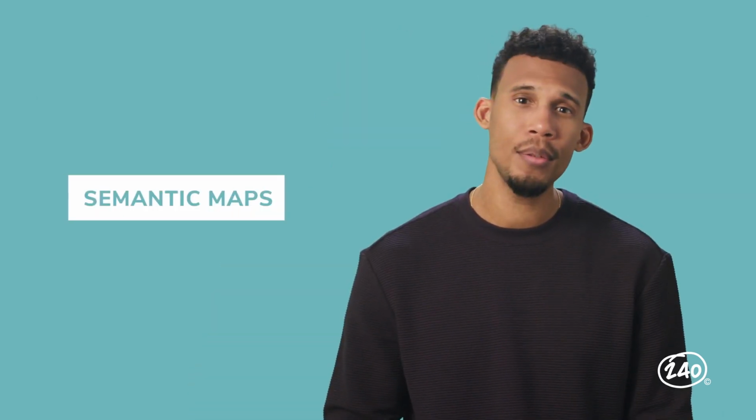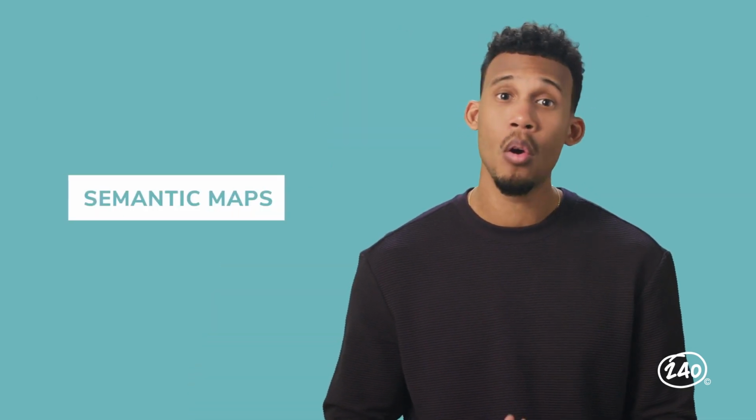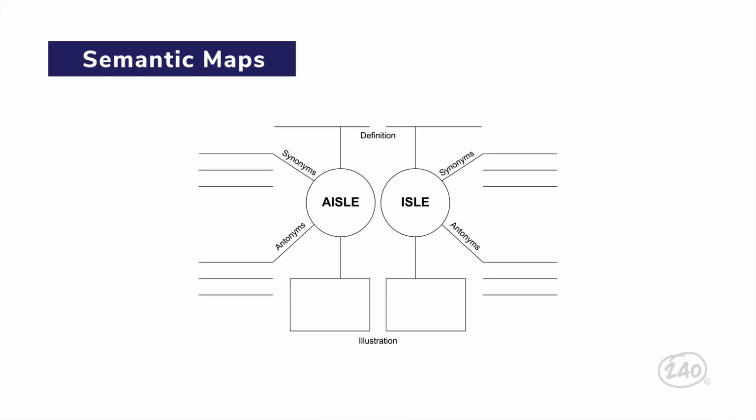A great way to do this is by using semantic maps or word webs, like this one, comparing the homophones aisle and aisle. You can use semantic maps to visually display the meaning-based connections between a word or phrase and a set of related words or concepts. You'll need to know the different kinds of semantic relationships.